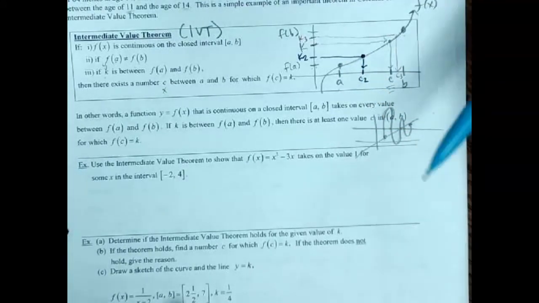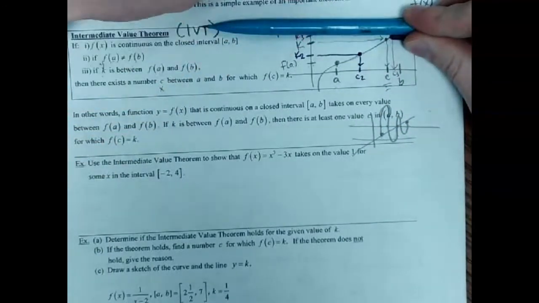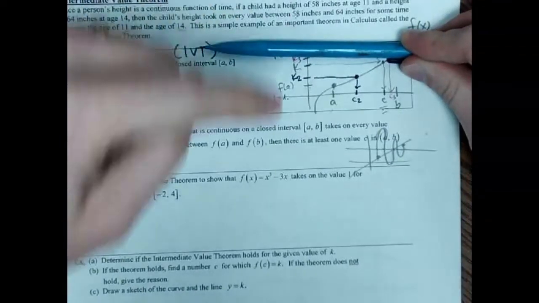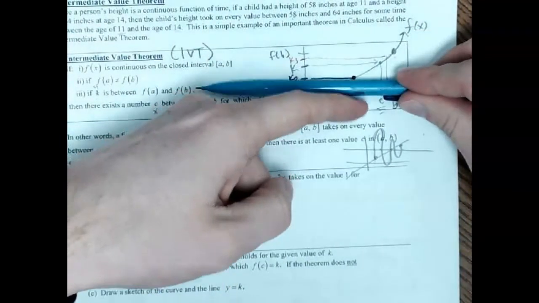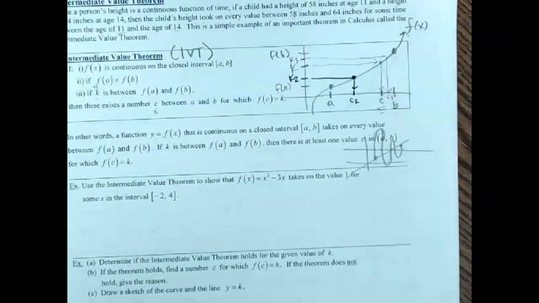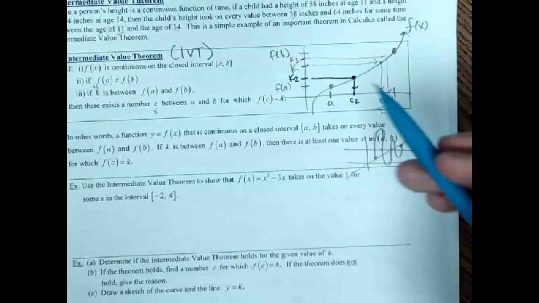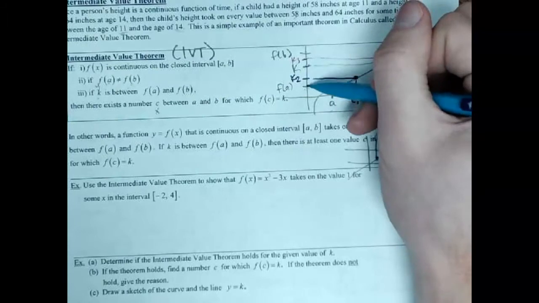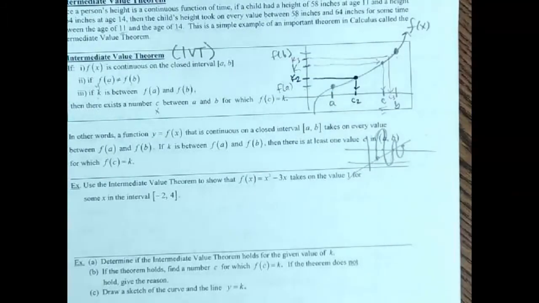The function could go higher than the upper value, or the function could dip lower than the lower value. You don't know that, but it's possible. All you know for sure is that all of these points in the middle get hit at least once. Could be multiple times, but it's going to be at least once.